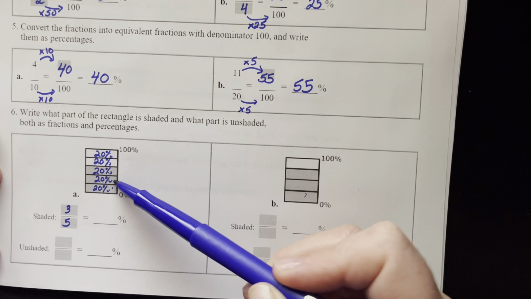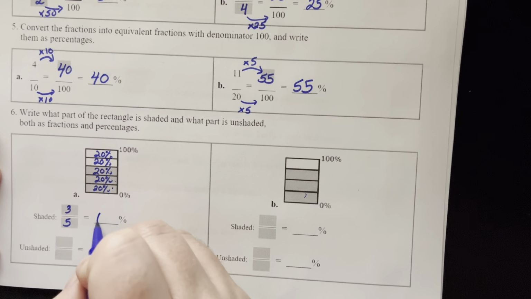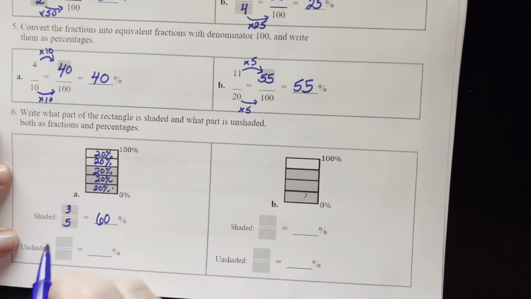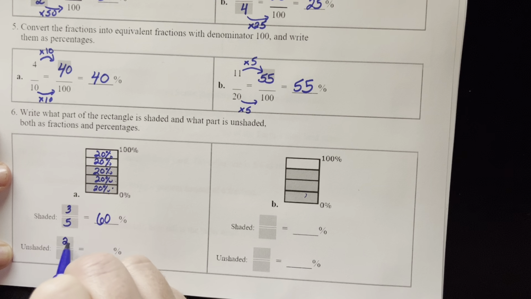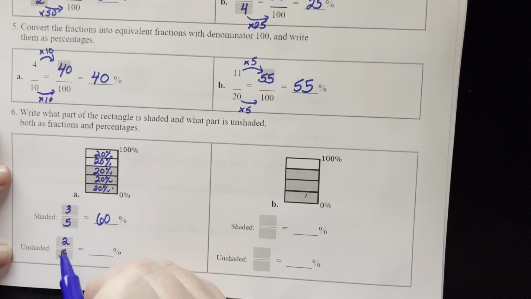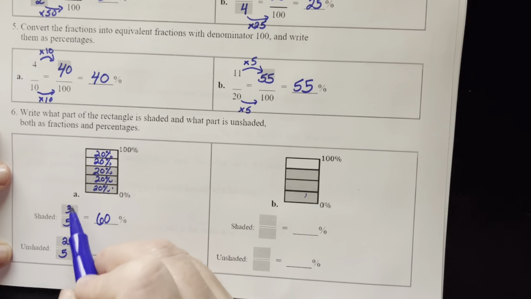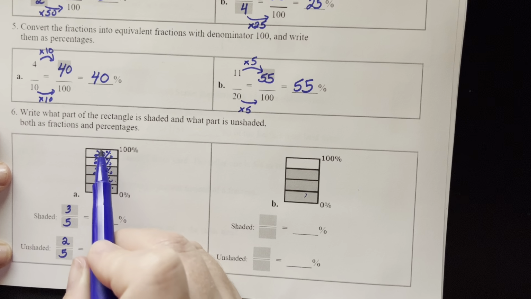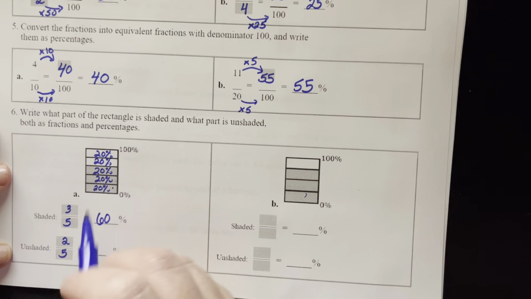So 20% plus 20% plus 20% would be 60%. In this case, we have 2 parts of 5 total unshaded, and we knew that needed to happen because these needed to add to 1. And then the unshaded would be 20% plus 20%, so 40%.